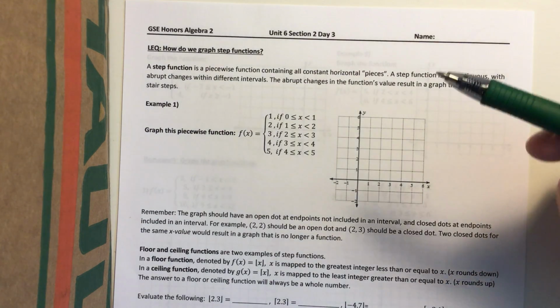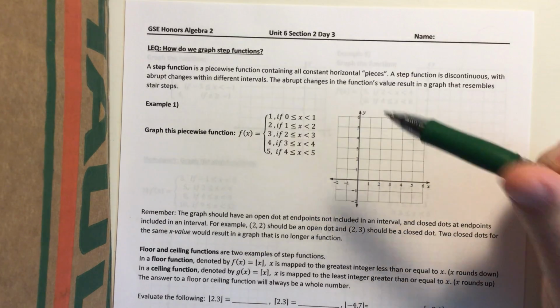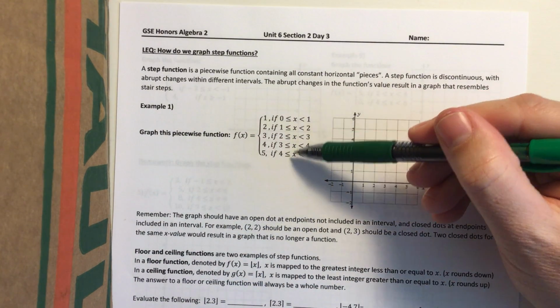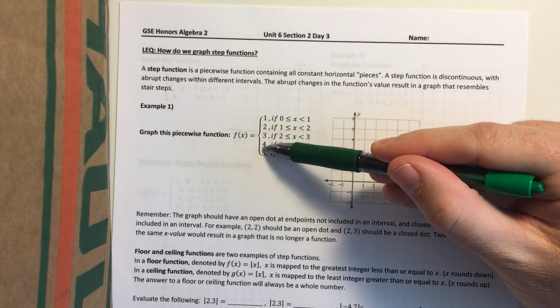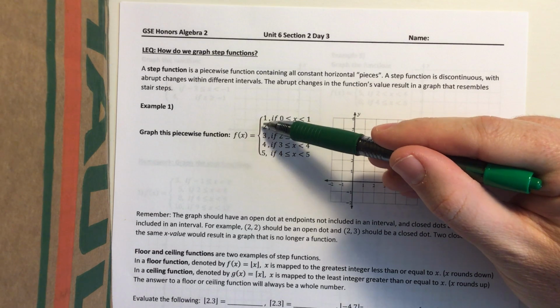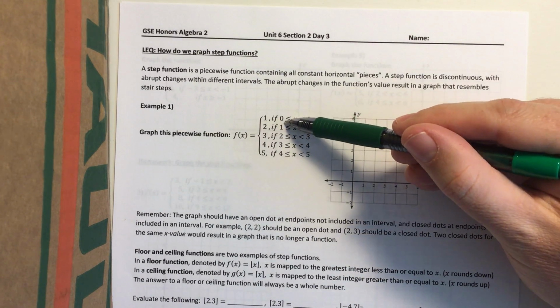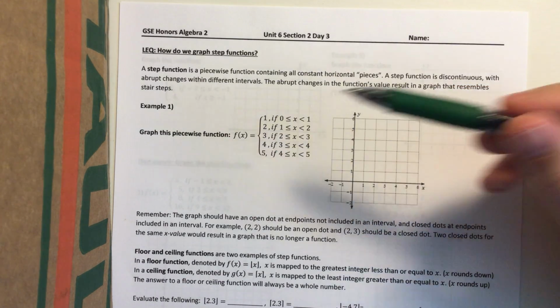So, this is I think pretty simple, but I guess y'all will be the judges of that. So we have this piecewise function here where there's 5 pieces, so we have 5 domains, but the equations inside this function are just constants. So 1, 2, 3, 4, and 5. So from 0 to 1, our function is just the value of 1.